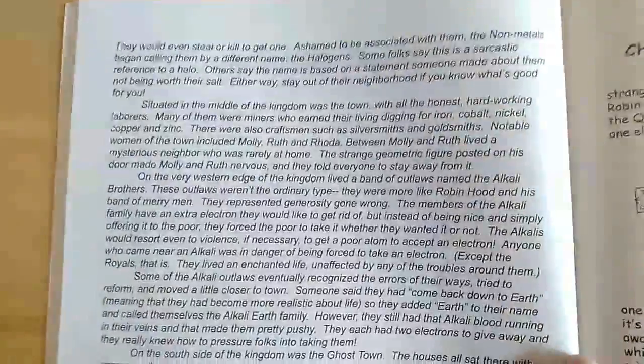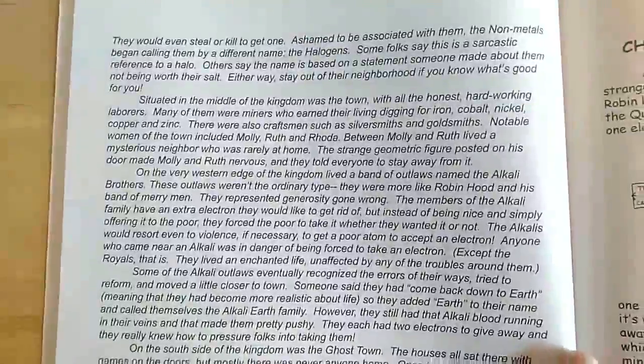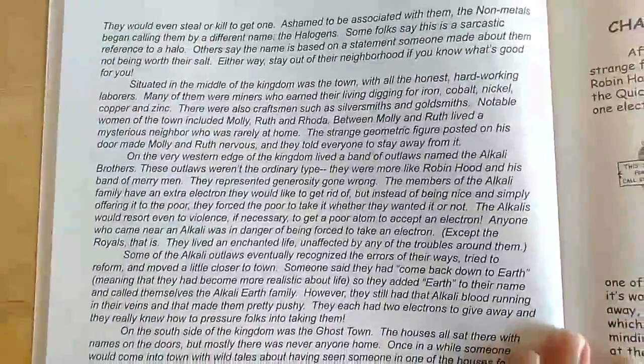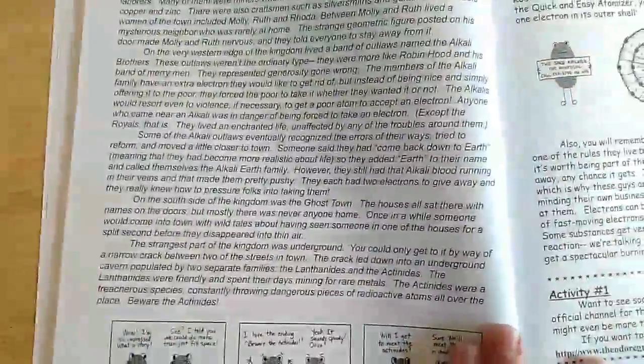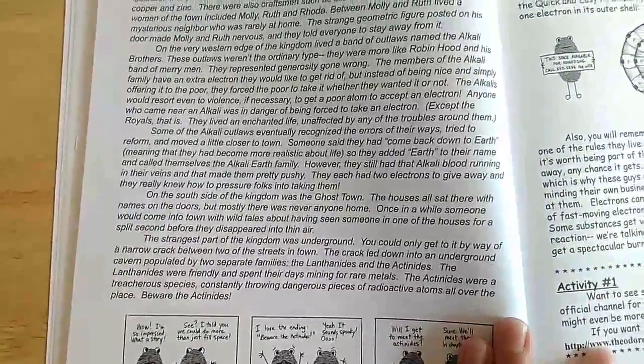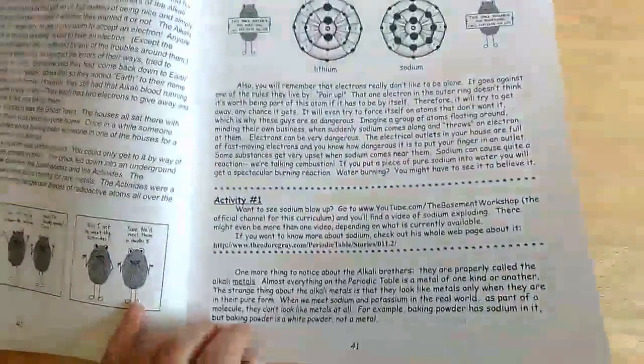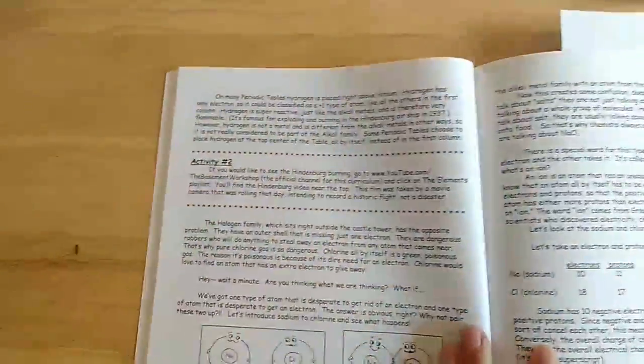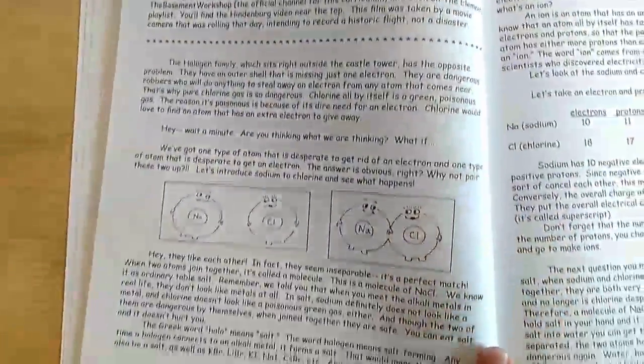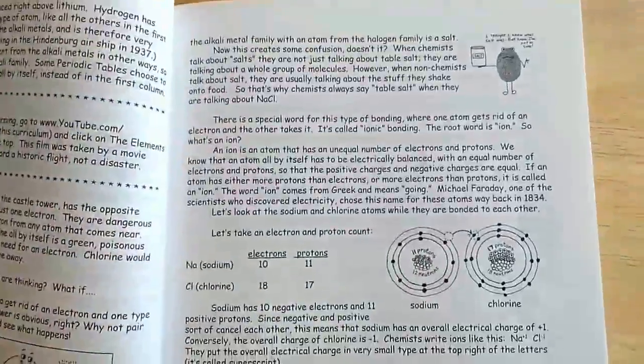But it really helps you understand how the periodic table is laid out, and why some columns are next to other columns. All right, and then here's chapter 5. But because of that periodic kingdom story, we were able to remember things that we never knew before.